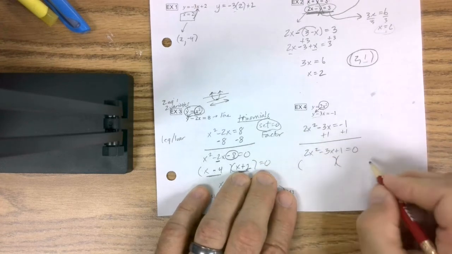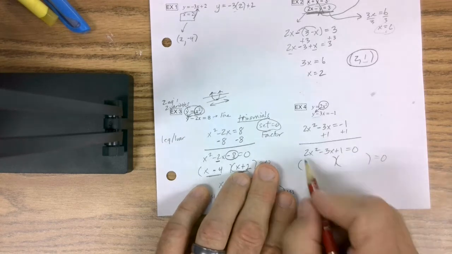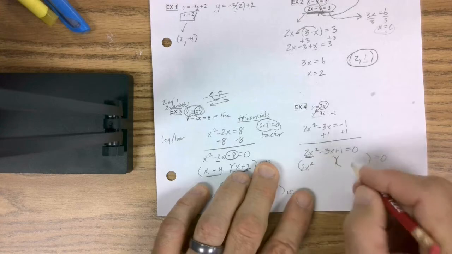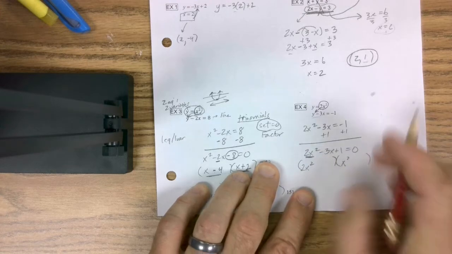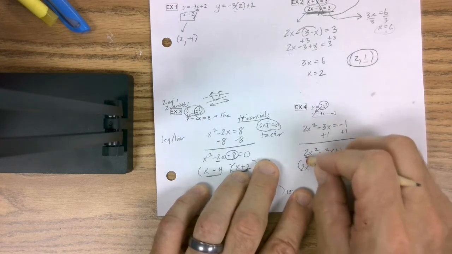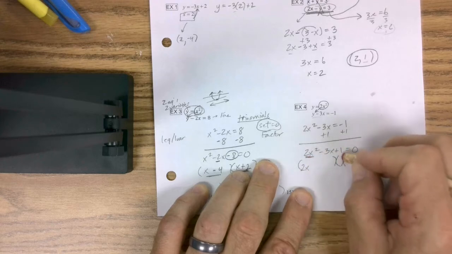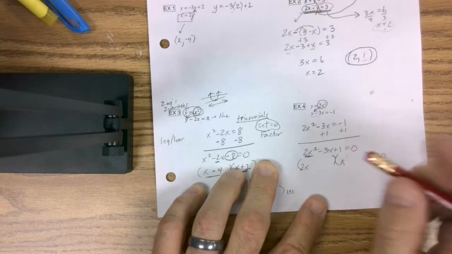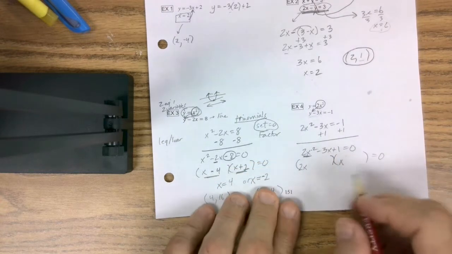Now this one's a little bit different, a little bit challenging, because this isn't just an x squared, it's 2x squared. So we've got to really think about our factoring a little bit better. I already screwed up because I was yapping my yapper. I don't know how musicians can sing and play the drums at the same time, or play the guitar and sing. That blows my mind.